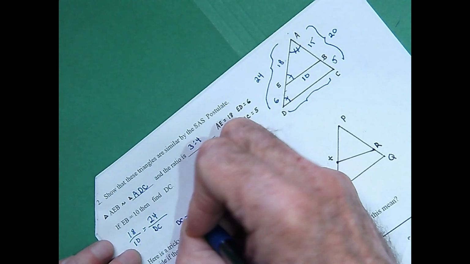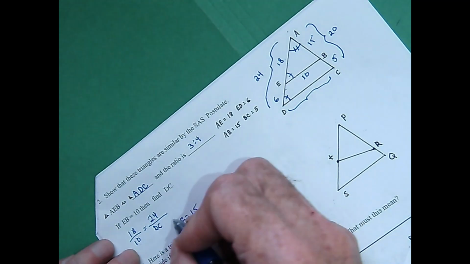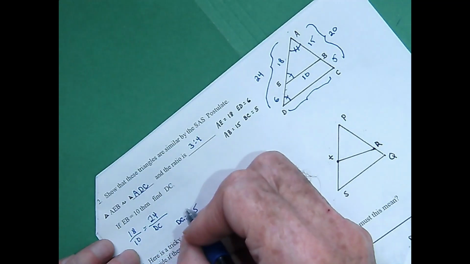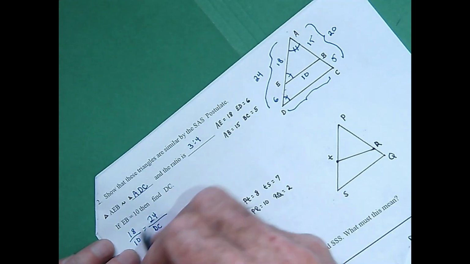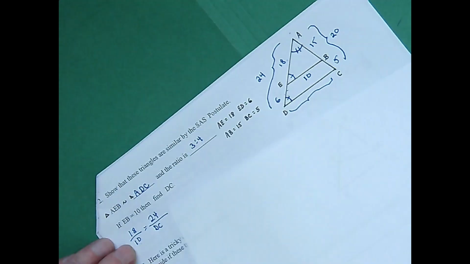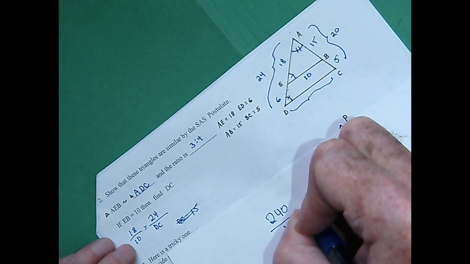Alexa, what's 240 divided by 18? 240 divided by 18 is approximately 13.3333. Oh, I've got a problem here. 240. Alexa, 240 divided by 18? 240 divided by 18 is approximately 13.3333.